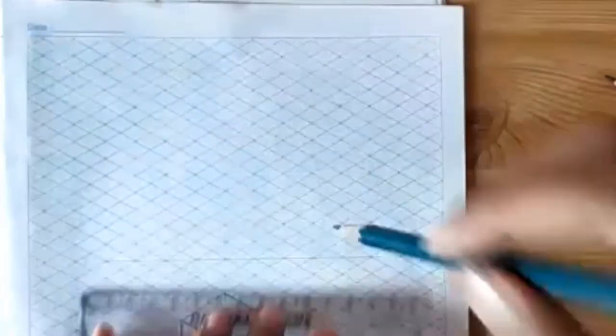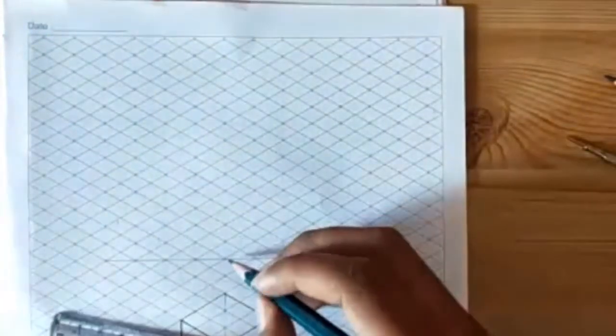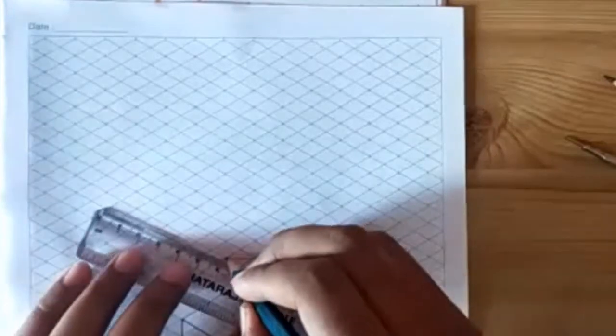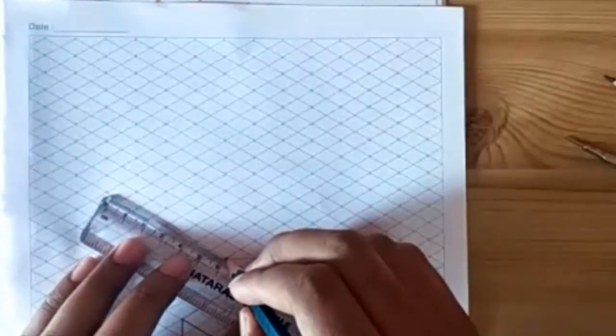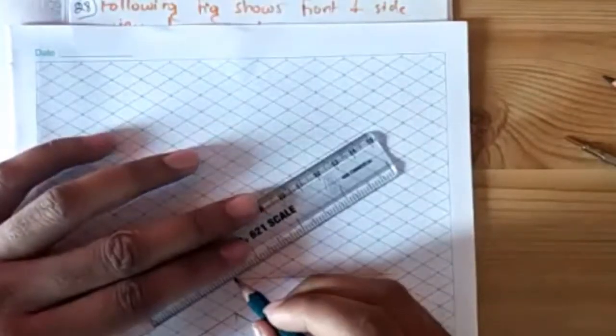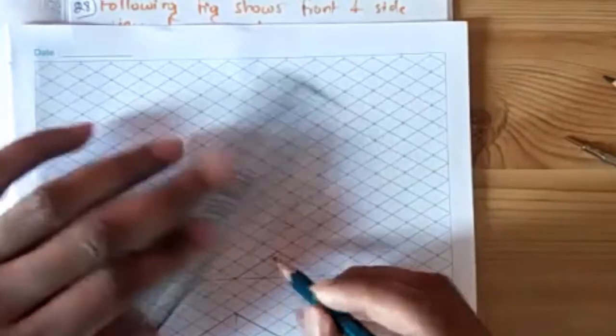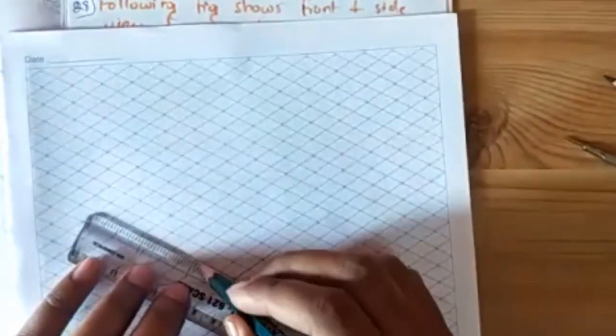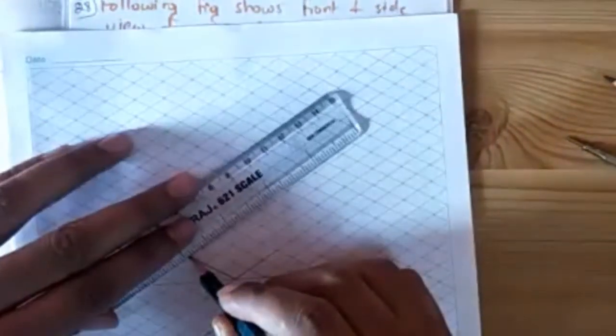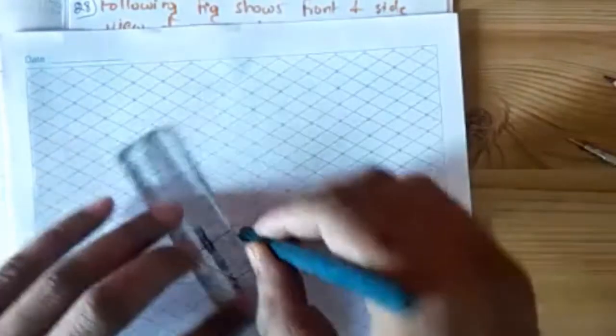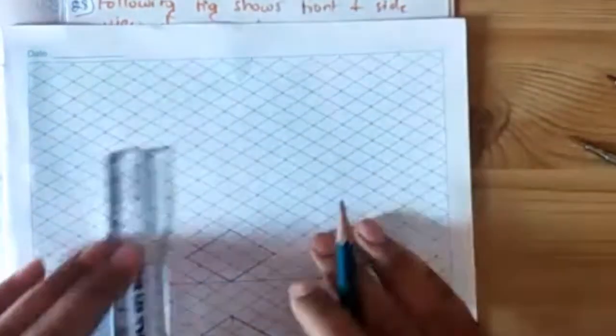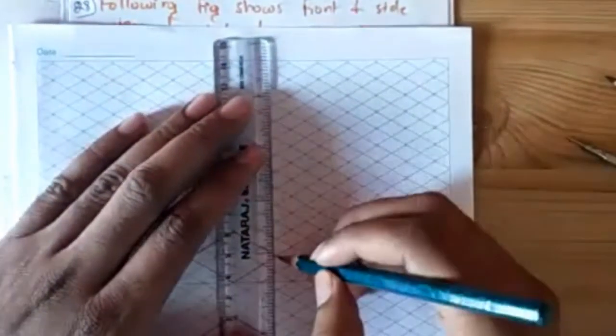Draw the x1 y1 line. Now the base of the prism is given as 30. The base of the prism is 3 boxes. So from this point, 3, 3, 3 and 3. The height is given as 6 boxes.